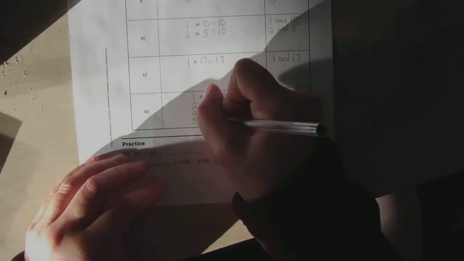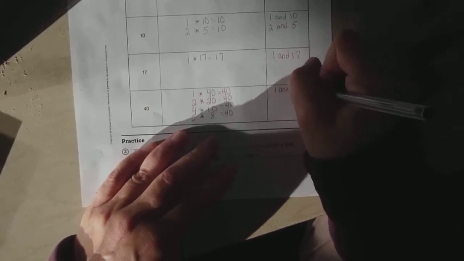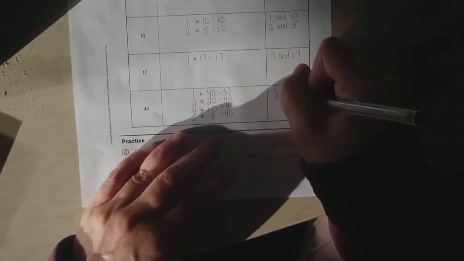Nope. And then we're back at 8. Oh, whoops, now I'm going to get asterisks. So we're all done. So the factor pairs for 40 are 1 and 40, 2 and 20, 4 and 10, and 5 and 8. Okay? Great. Okay, so now we're going to do the practice.